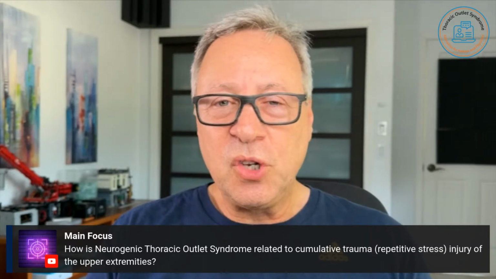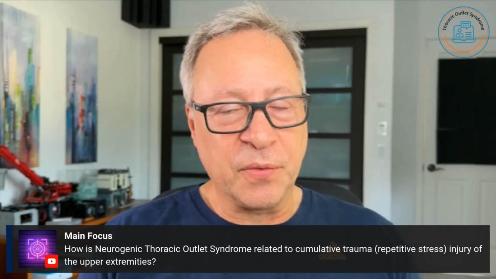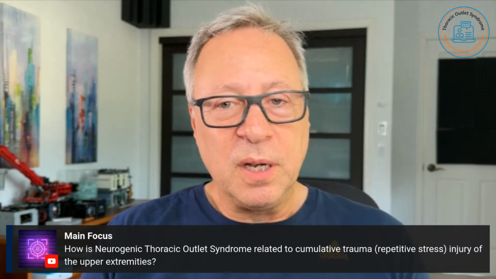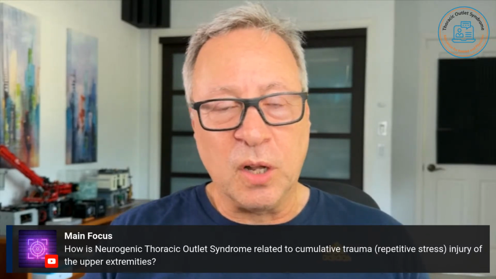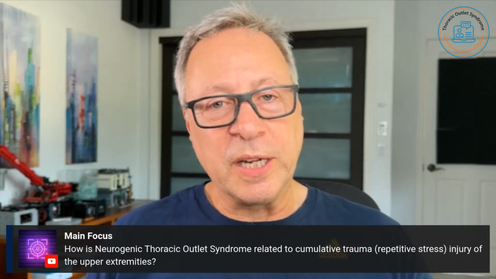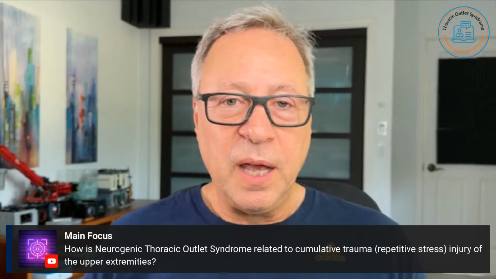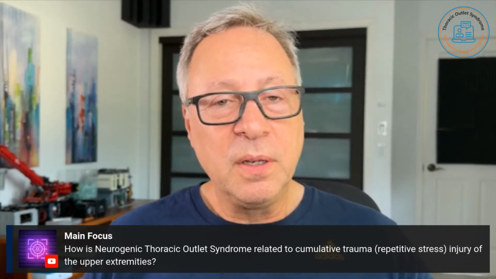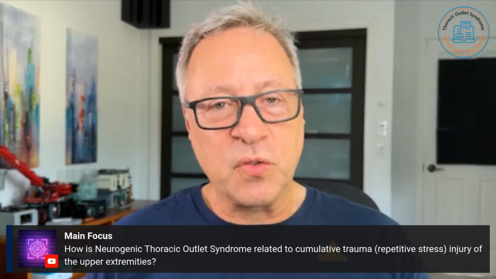So it's not usually a challenge anatomically to tell the difference. Now, when you get to cumulative trauma of the upper extremities, cumulative trauma could result from multiple athletic injuries. That could be different than somebody who works in a non-ergonomic workstation and has cumulative trauma, low-grade type of trauma, but it's cumulative and repetitive. That's where we get repetitive stress injury.